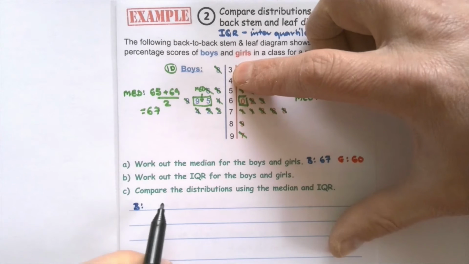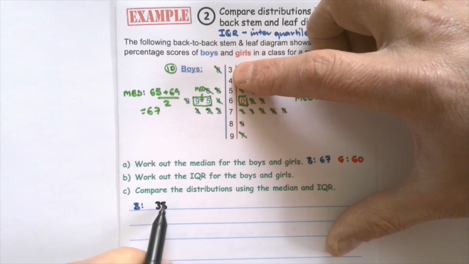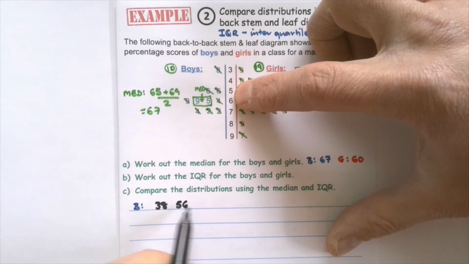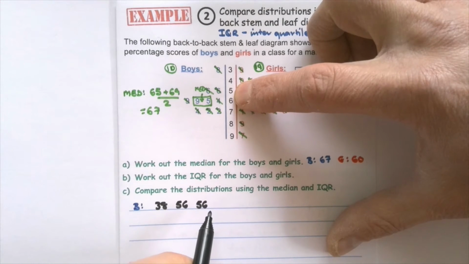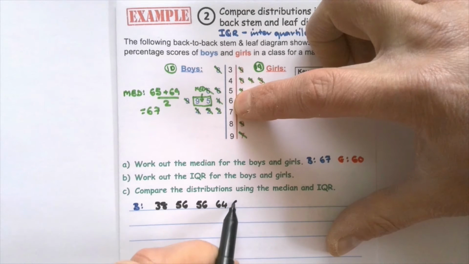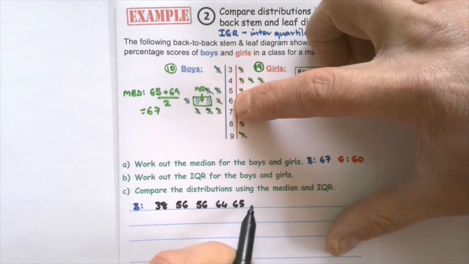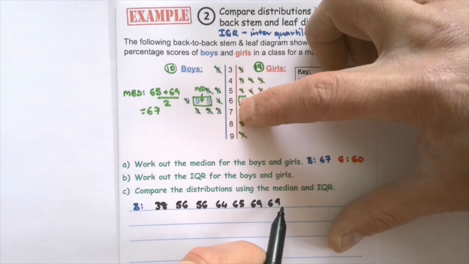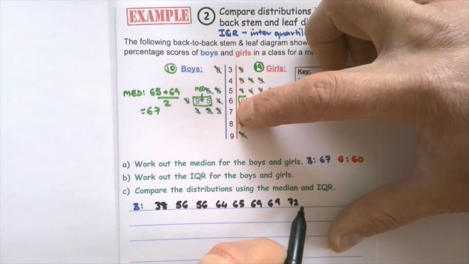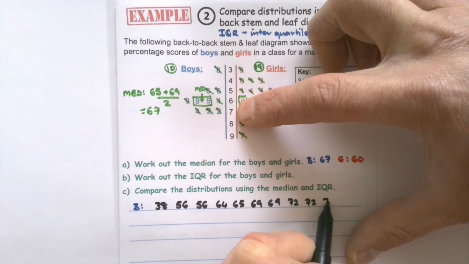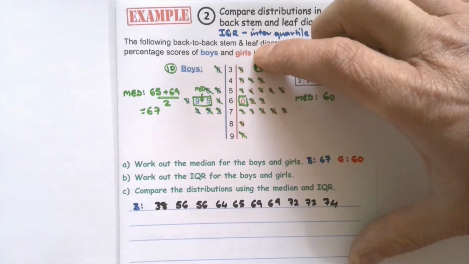So I've got 38, 56, 56, 64, 65, 69, 69, 72, 72, 74. Okay, so there's all my numbers, right?